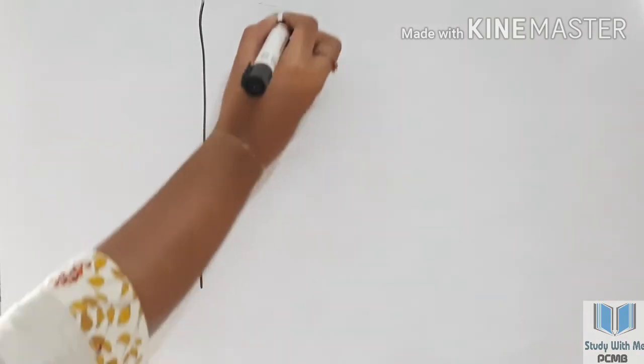Then we can move on. Base pairing is a very unique property of the polynucleotide chain. They are said to be complementary to each other. Consider this as a DNA.